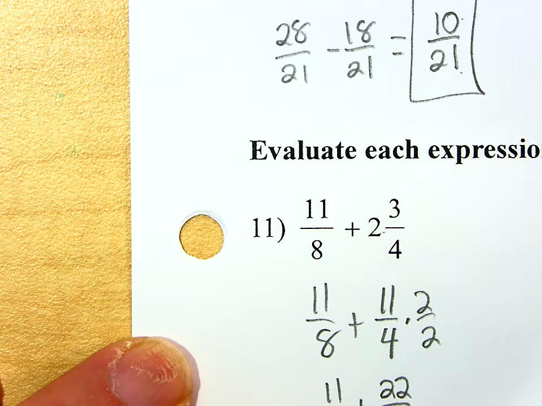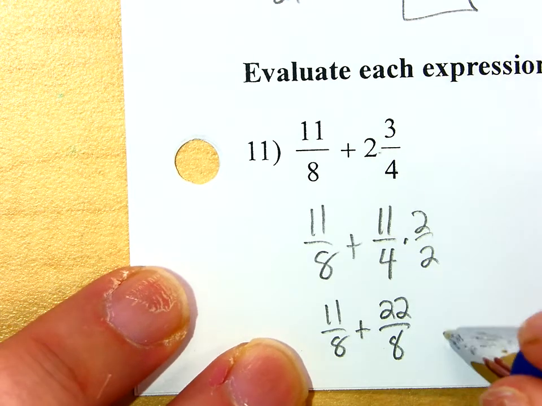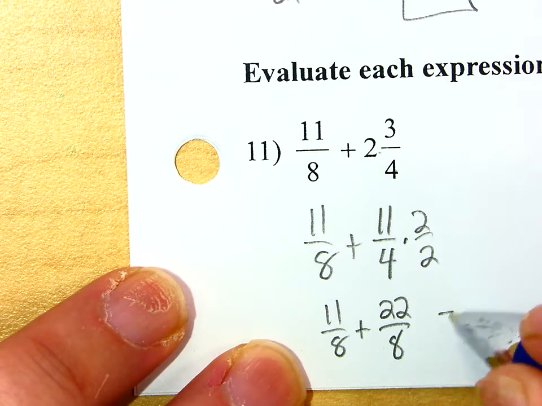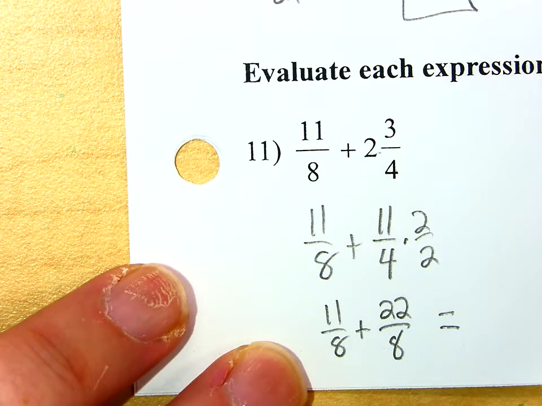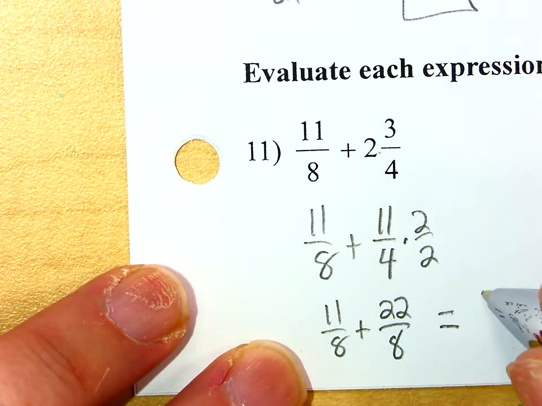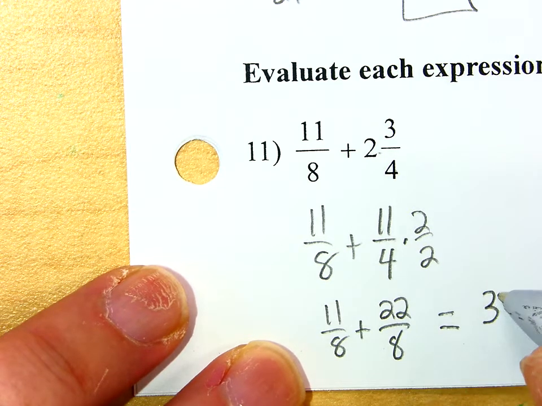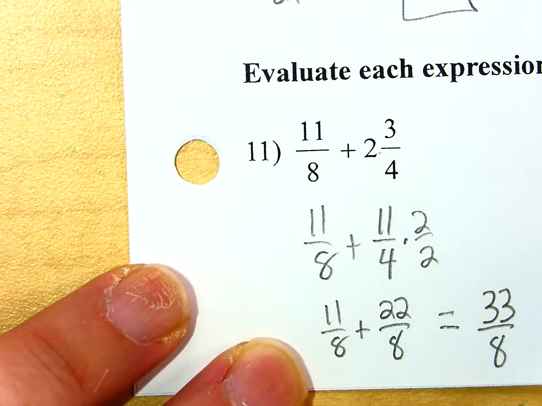So now I'm here. 11 eighths and 22 eighths gets me. Someone said it. I don't know if they said the right answer. But there it is, 33 eighths.